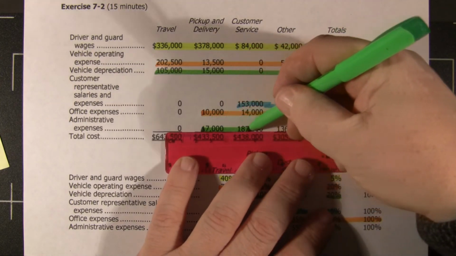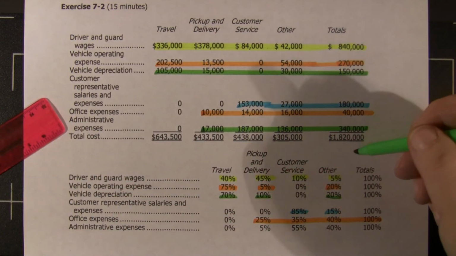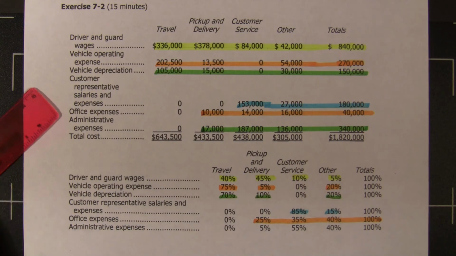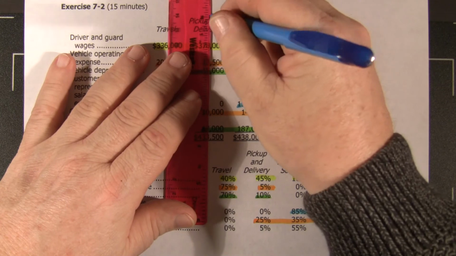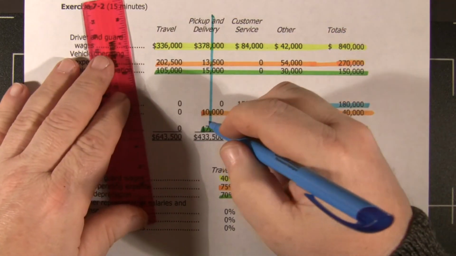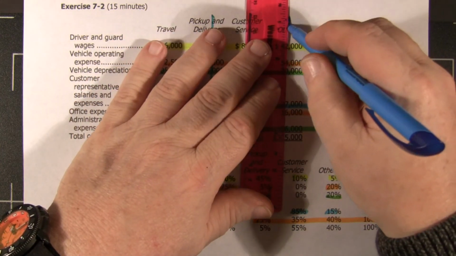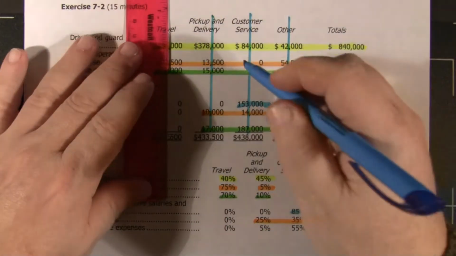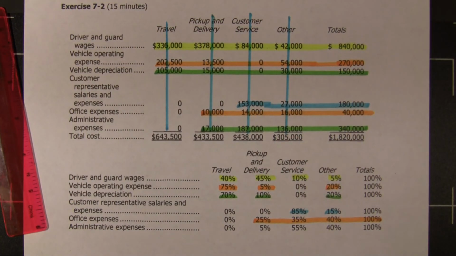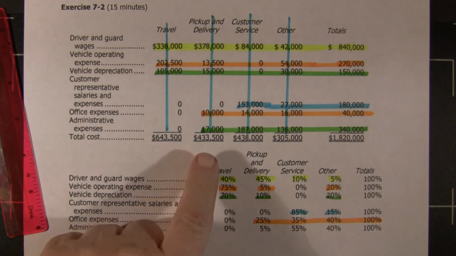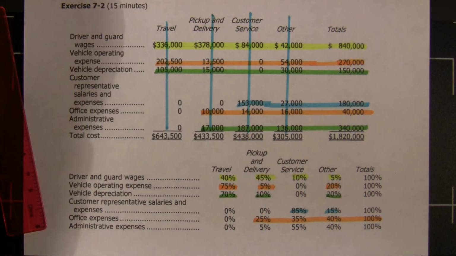And we've come up with our first stage allocation. So we've taken our total costs and we've identified the areas that we think are most significant. So this is our pickup and delivery costs. These are our customer service costs. These are our miscellaneous costs. And these are our travel costs. So now we have the cost of travel, pickup and delivery, customer service, and other, and now we use those to make our second stage allocation.